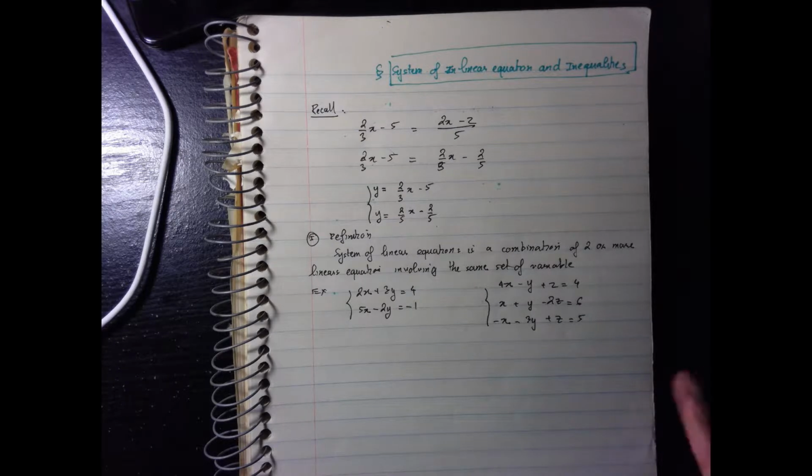As I said, the solution of a system of two linear equations is a point, the intersection point, when you have two lines intersecting each other. Then what happens if we have two lines that are parallel to each other, or overlapping each other? Next I will categorize into three cases.